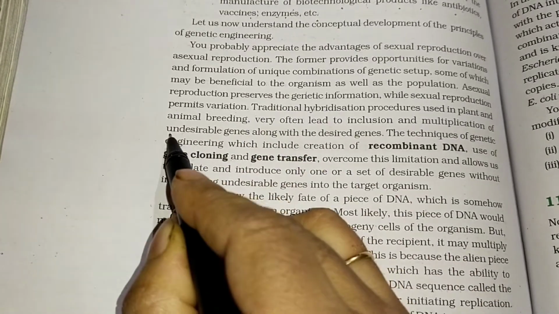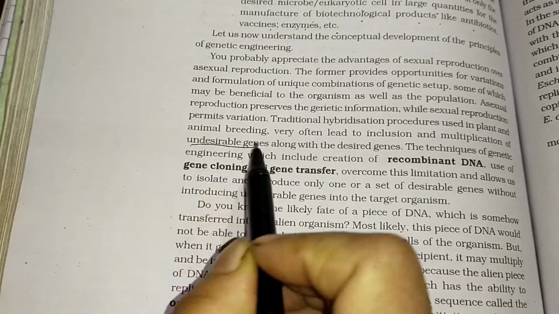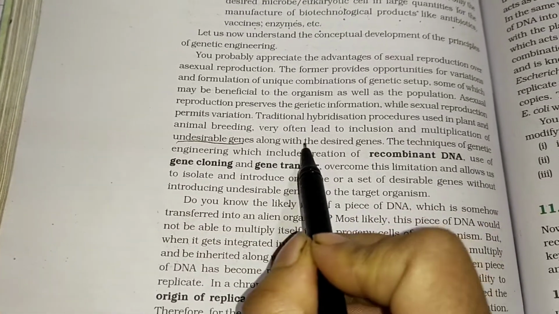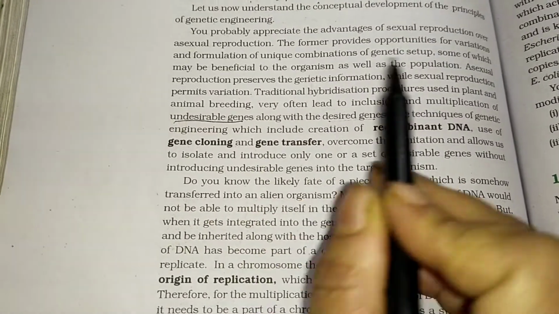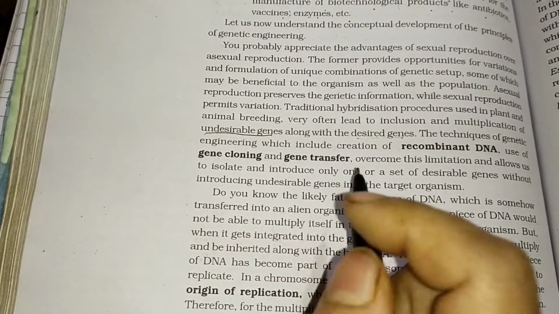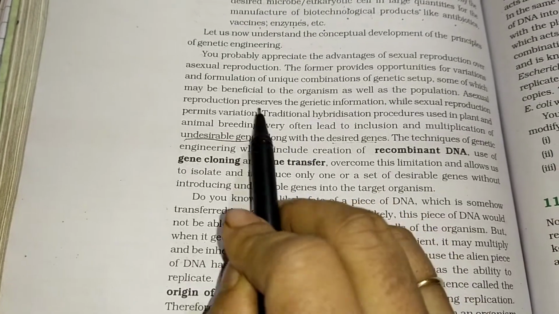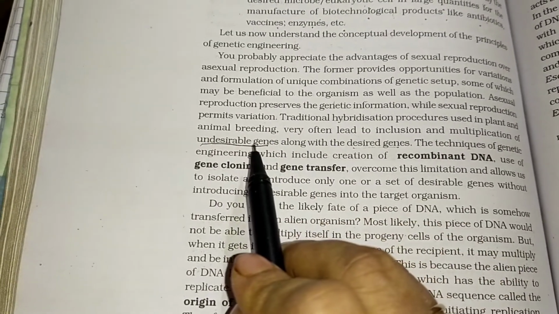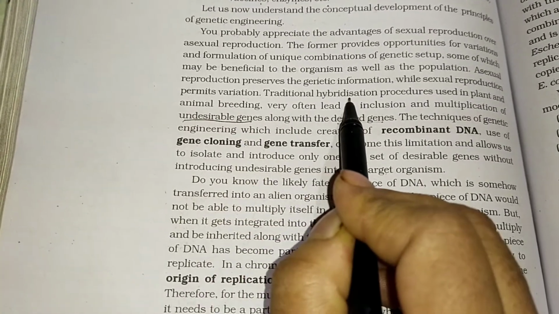ये हो गया क्या, जो hybridization process is going on, इसमें एक जो drawbacks है. What is the drawback here? Now undesirable genes also along with the desirable gene are included. Inclusion or multiplication मतलब included होगा then multiply होगा. The process we will discuss after. So that inclusion and multiplication मतलब आपने डिजायर जीन को इंक्लूड किए, but desirable gene के साथ undesirable gene भी इंक्लूडेड हो गए in case of traditional hybridization.